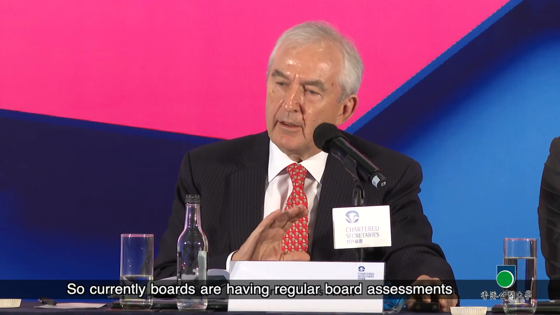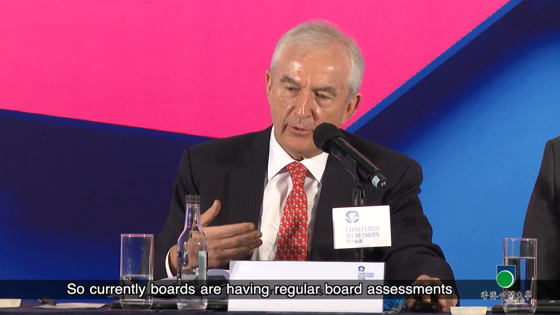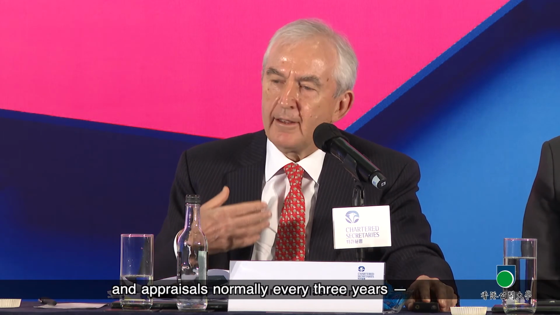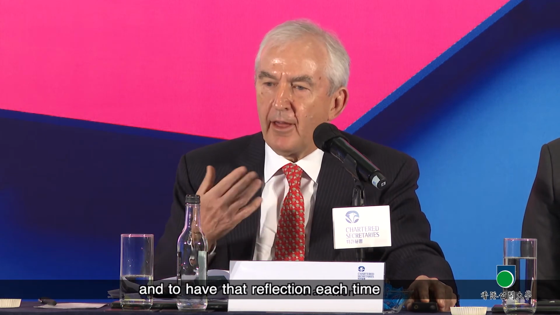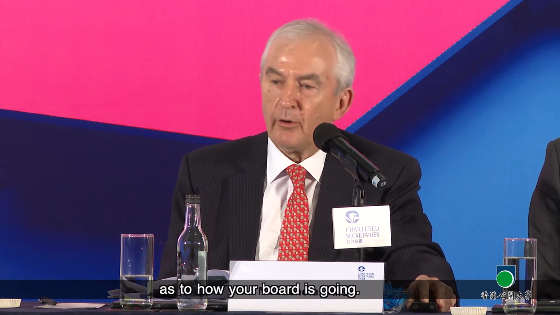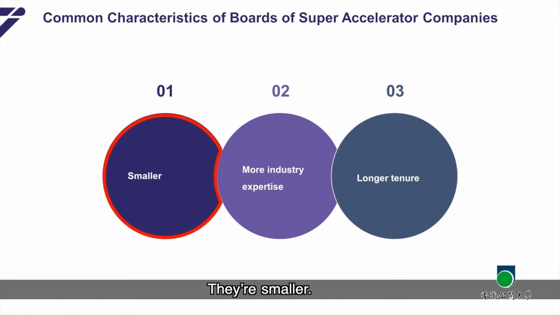So currently, boards are having regular board assessments and appraisals, normally every 3 years. Really important to continue to do that and to have that reflection each time as to how your board is going. What are the common characteristics of strong boards? They're smaller, and I think that's a challenge around Hong Kong.